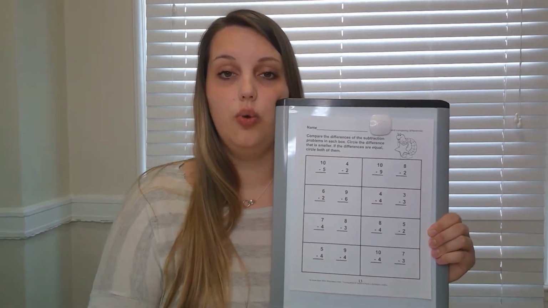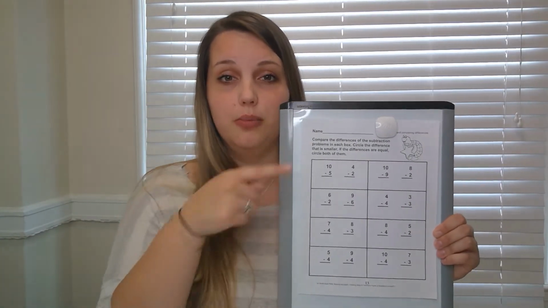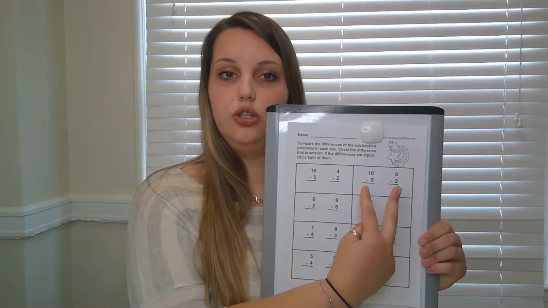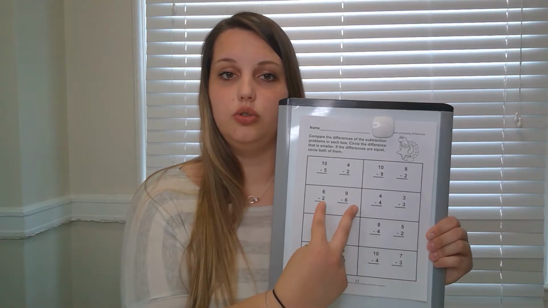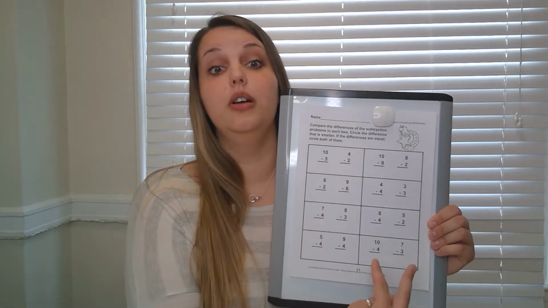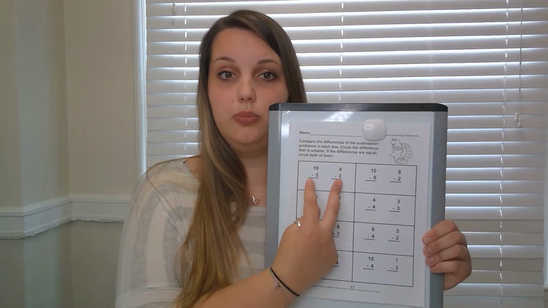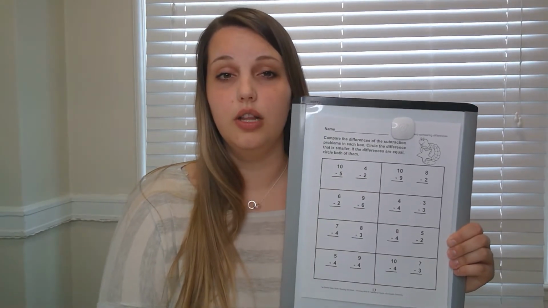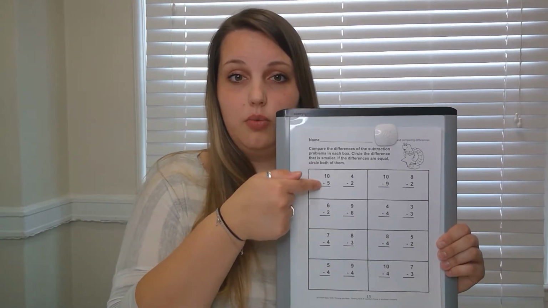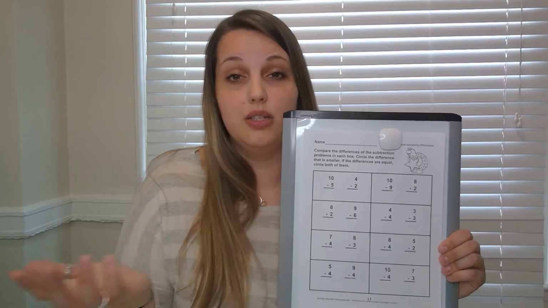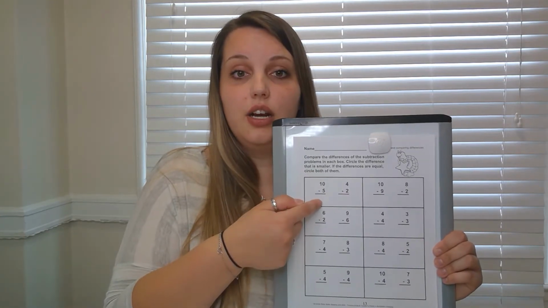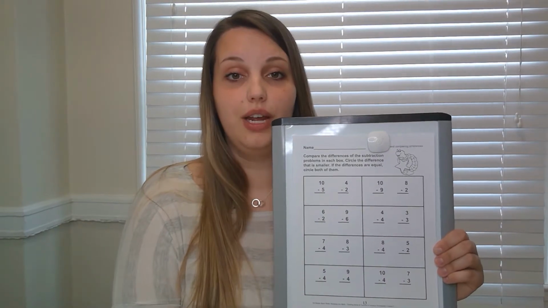There are 8 boxes or 8 rectangles with 2 subtraction problems in each box. You see 2, 2, 2, 2, 2, 2, 2, 2. In each box, we are going to be finding the difference in 2 math equations. We see a subtraction symbol, which means we need to subtract. So we find those answers, and then we are going to compare these 2 answers.